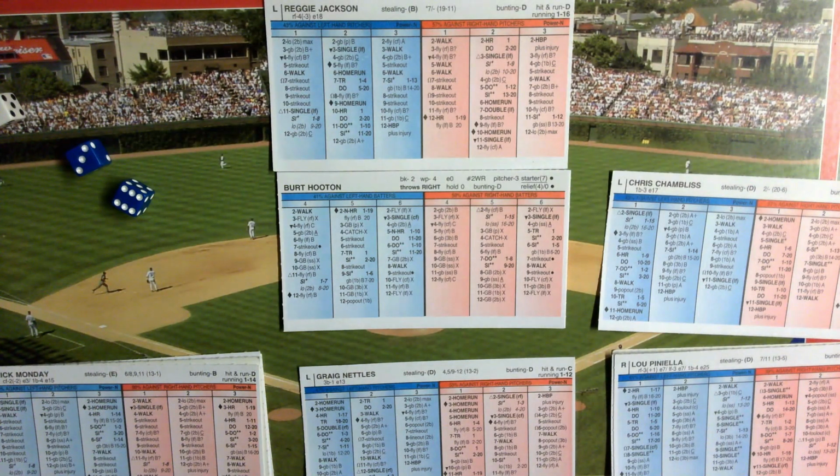Yankees, Dodgers, 77 World Series. Strat-O-Matic highlight: Steve Garvey has 6 home runs in the series, and the Dodgers win 4 games to 2.